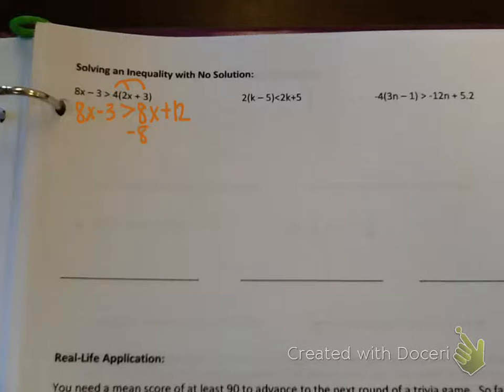And I would subtract 8x to combine my like terms. And those both cancel out and make 0, so I'm left with negative 3 is greater than 12, which is certainly not true. So there is no solution. Same as before, if it comes out to be not true, there's no solution.